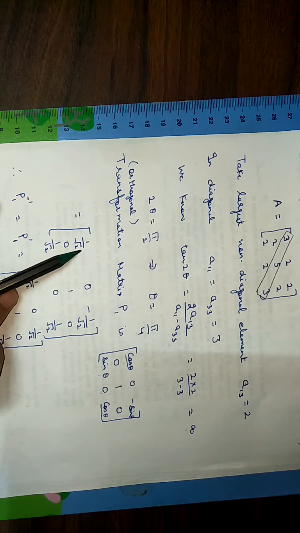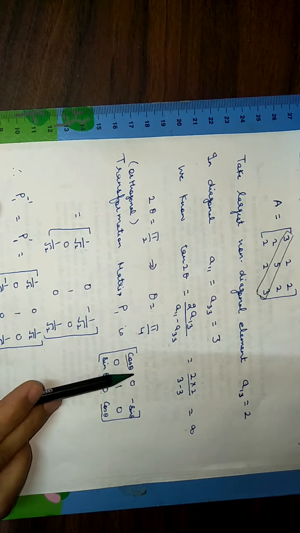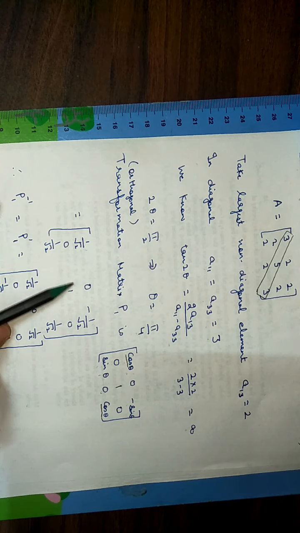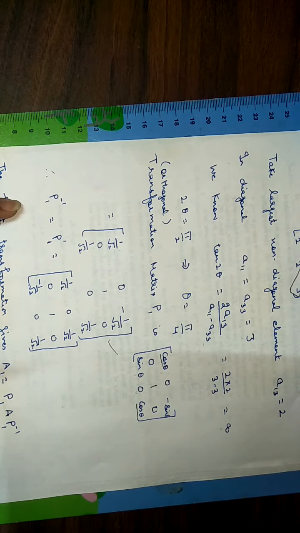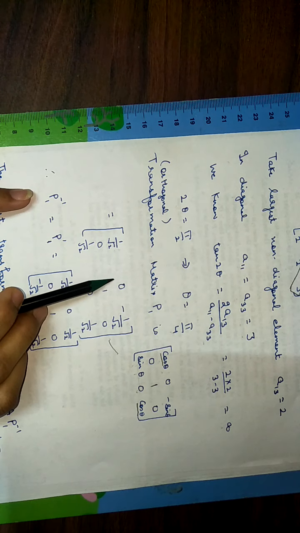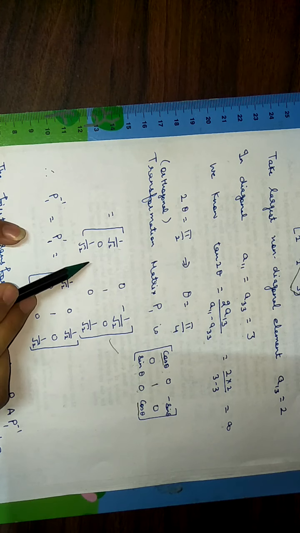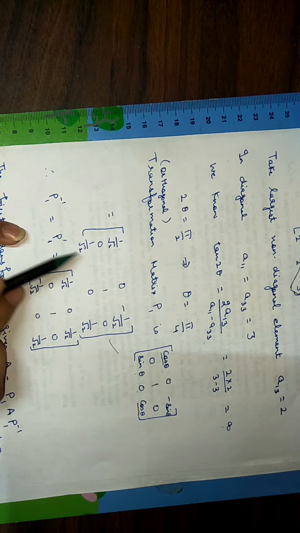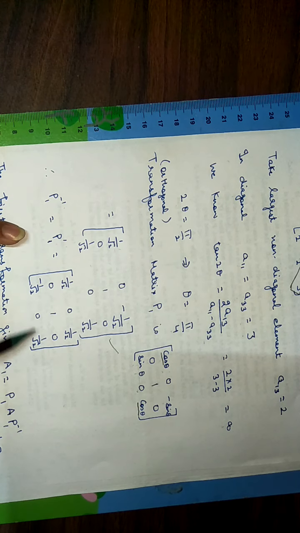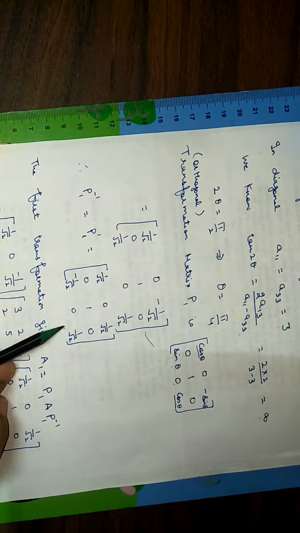Here we substitute the value of theta, that is 1 by root 2, because cos pi by 4 is 1 by root 2. So it becomes this matrix P1. Next, it is an orthogonal matrix, so P1 inverse equals the transpose of the P1 matrix. So it becomes this.